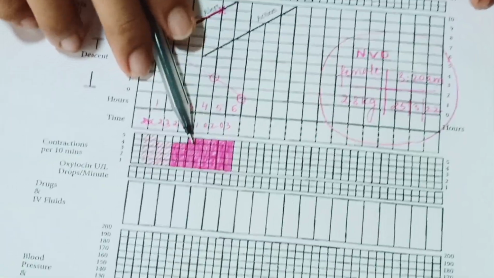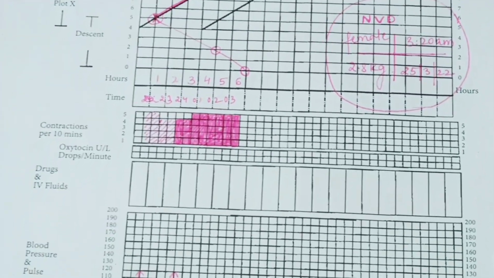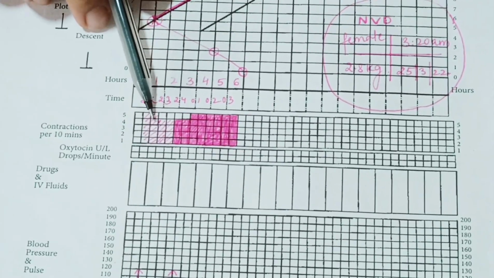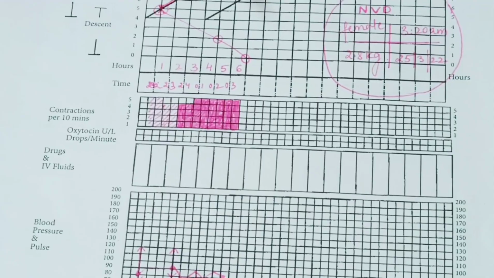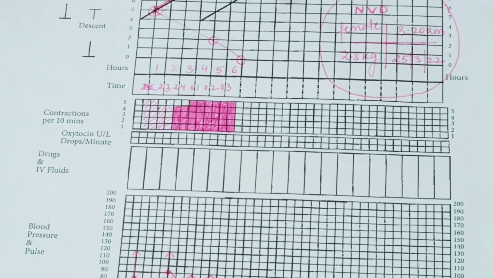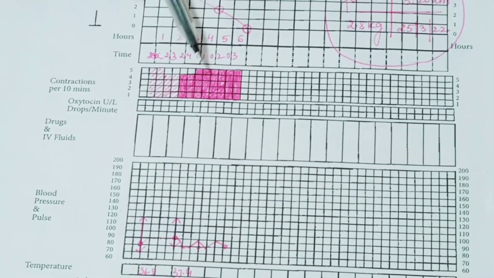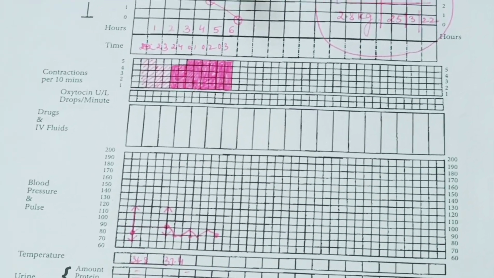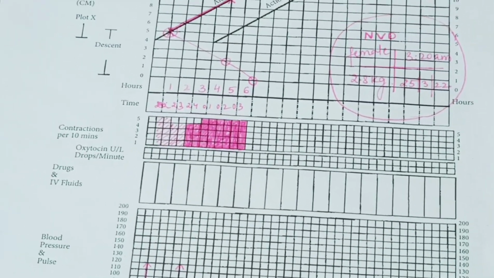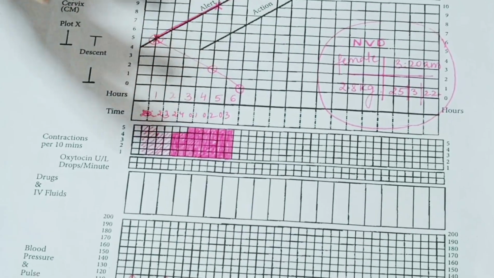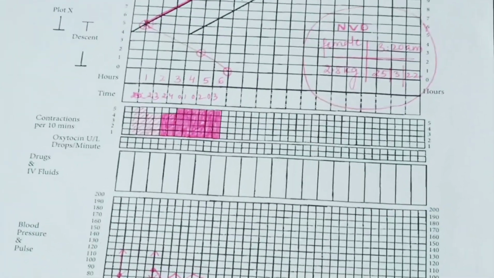Now contractions are also plotted. Contractions are plotted such that you have mild, moderate and severe contractions. Mild contraction is that one contraction lasting for less than 20 seconds. Moderate contraction is one contraction lasting for 20 to 40 seconds. And severe contraction is when it lasts more than 40 seconds. When it lasts more than 1 minute, that is 60 seconds, you tell it as hyperstimulation. So if there is hyperstimulation, you have to give IV fluids and then stabilize the patient.